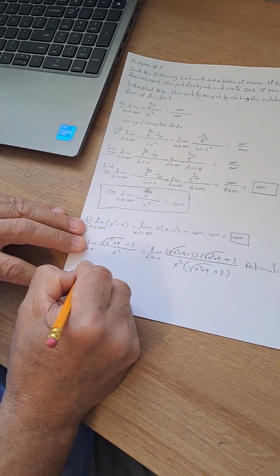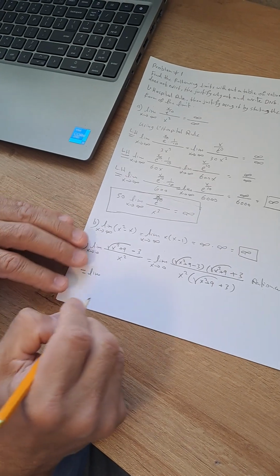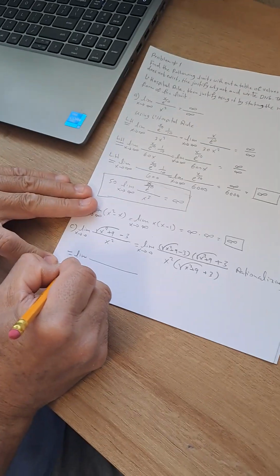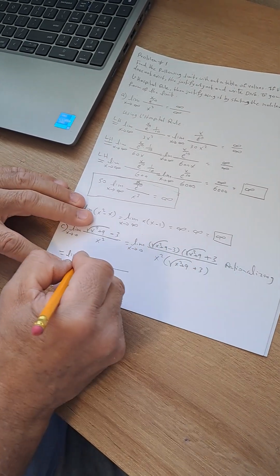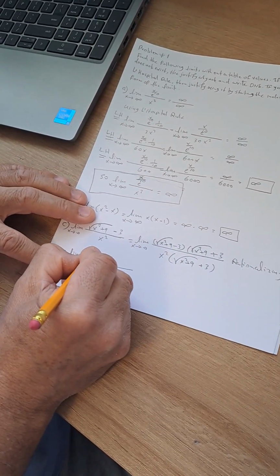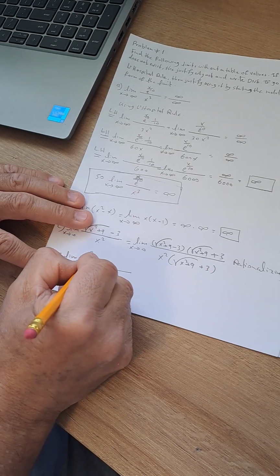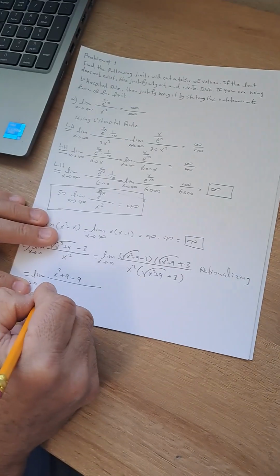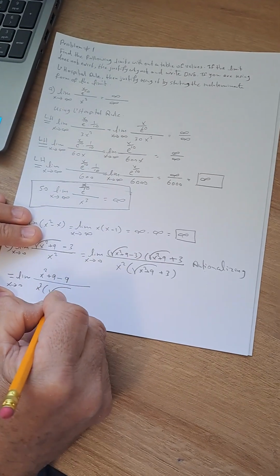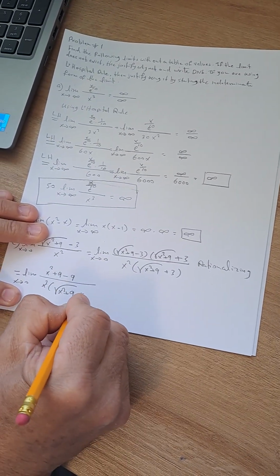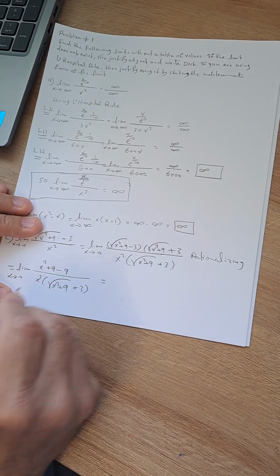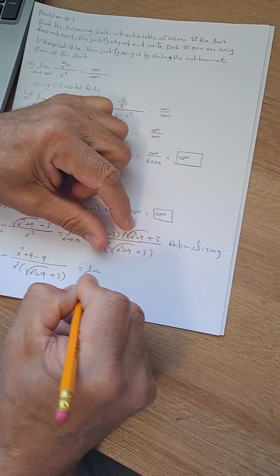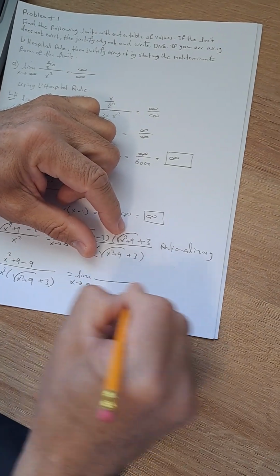Then it will be equal to the limit as x approaches 0. Here we will get x squared plus 9 minus 9 over x squared times the square root of x squared plus 9 plus 3, and this will be equal to the limit as x approaches 0.